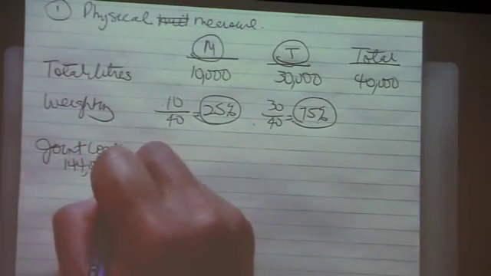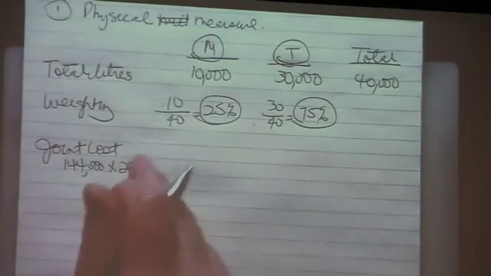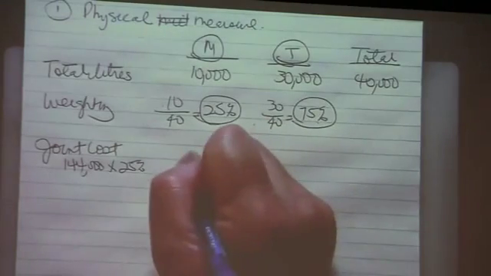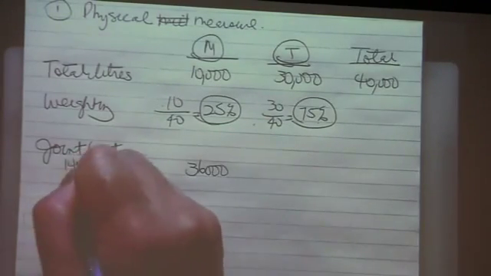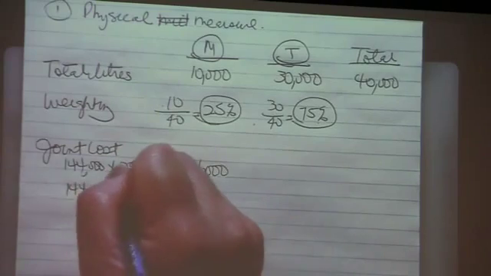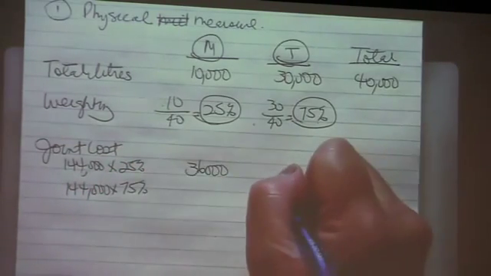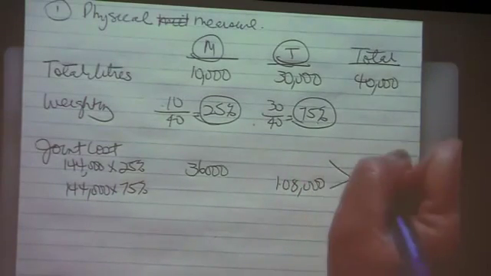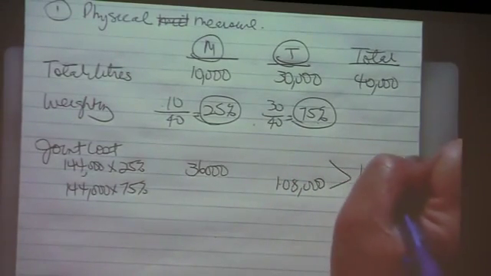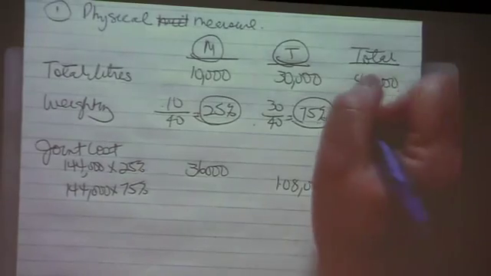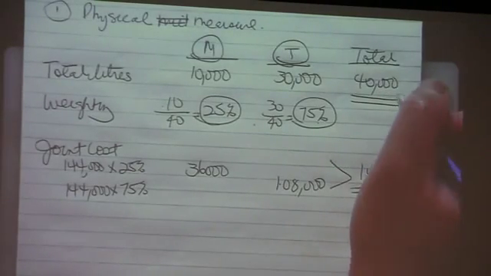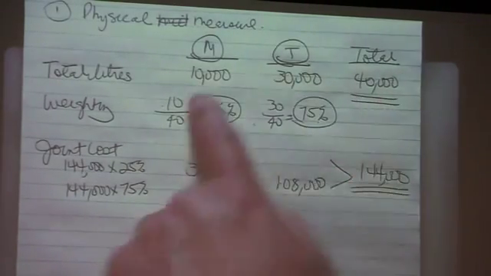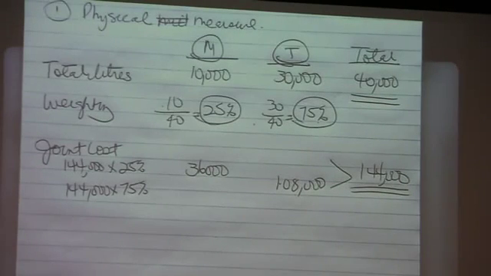We're going to multiply 25% for methanol and 75% for turpentine. The sum of these two is 144. So it's that easy. So we're going to use the relative physical measure to allocate the joint cost. Okay? So that was the first method.